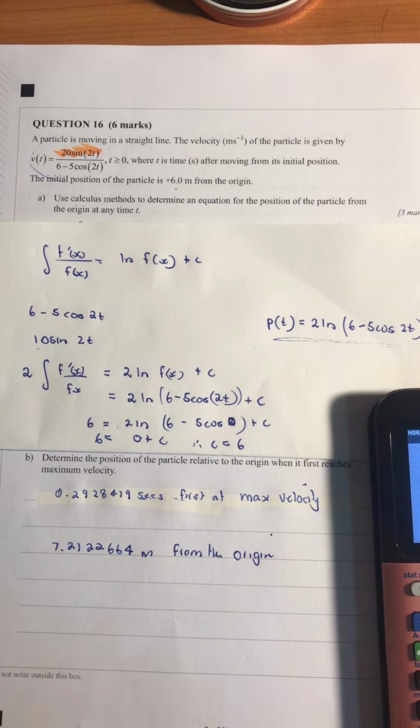So remember to make sure that, as you go, you are explaining what steps you use. I'm just showing you how to do these here. And then you would answer the question saying what the position is relative to the origin.